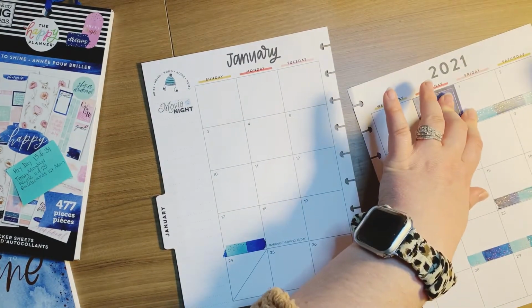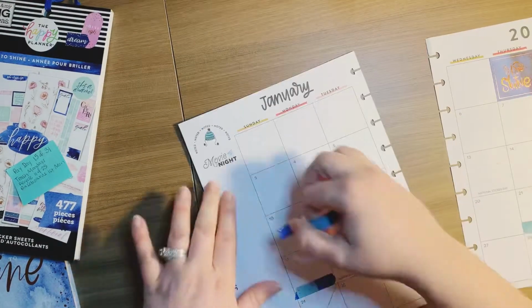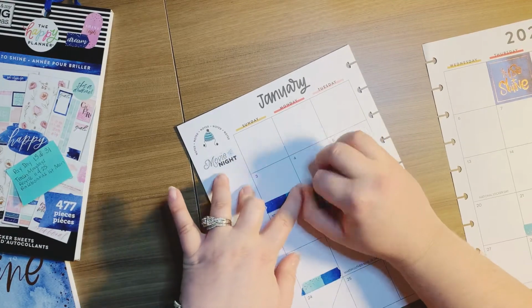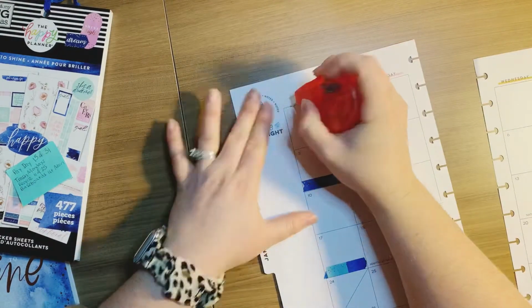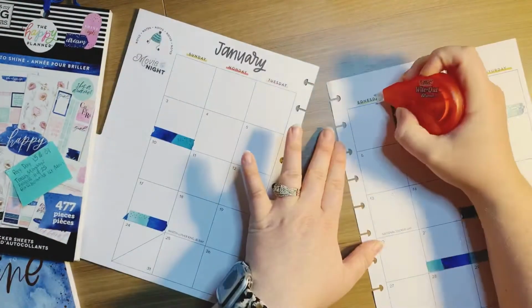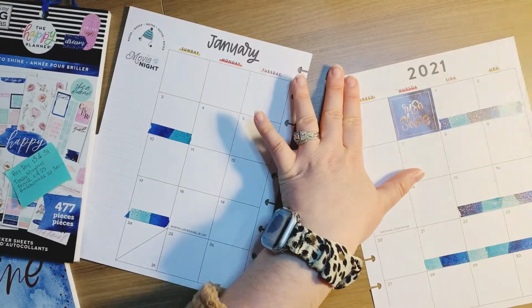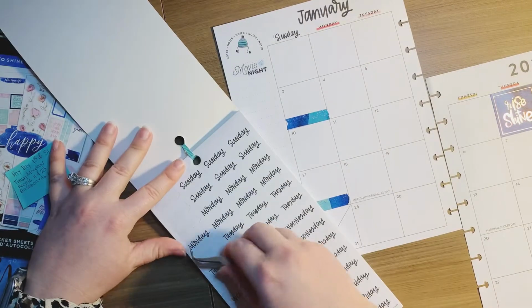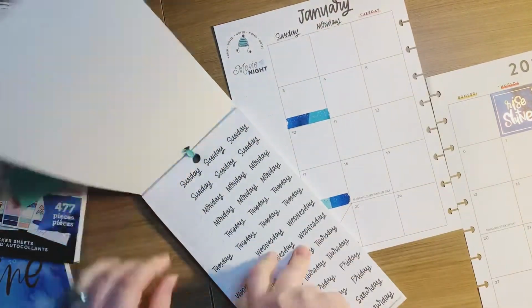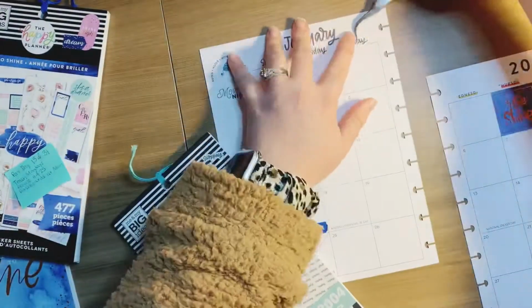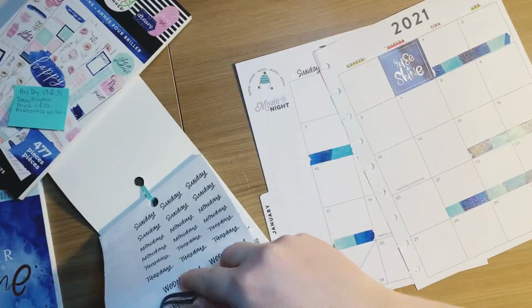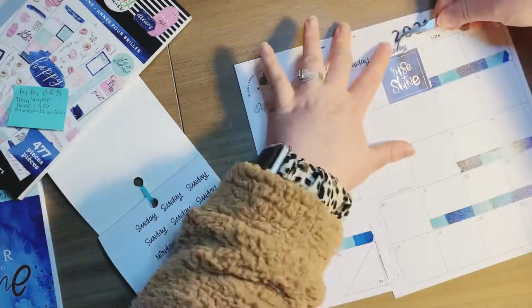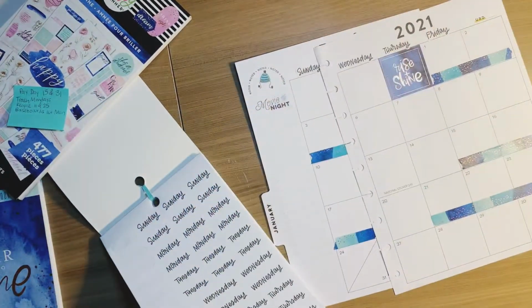It can be more of a habit tracker kind of thing. It can be a memory keeping kind of thing. It can just be an explosion of stickers. It can be like your primary way of planning. And the possibilities are endless. They really are. So I will be showing you guys now how I am planning for the month of January, so the first month in 2021.